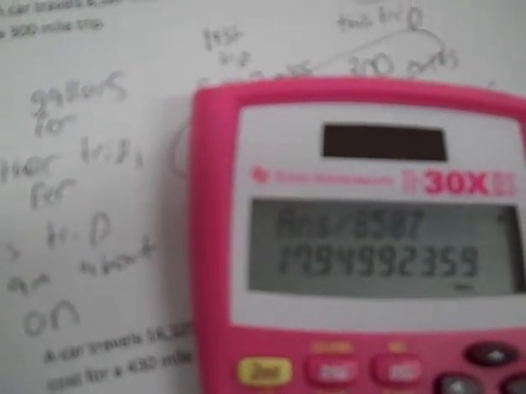And then we cross multiply and divide to find how many gallons it's going to take. So I take 509, multiply it by 300, and then divide that by 8,507. Now, round to the nearest gallon, so you get 17.9. Well, 0.9 is higher than 0.5, so if that's above a 5, we're going to round that to 18. So it's going to take 18 gallons.